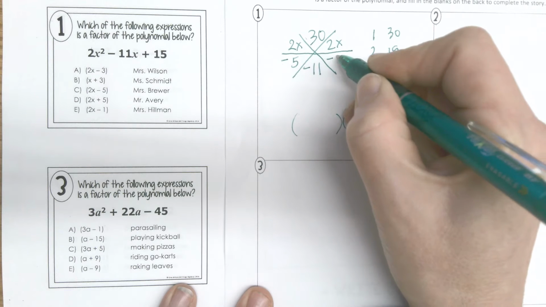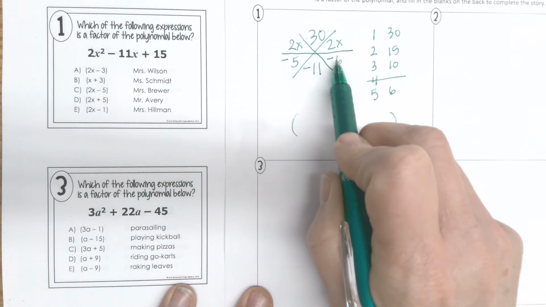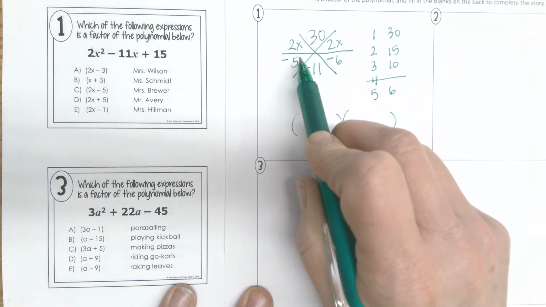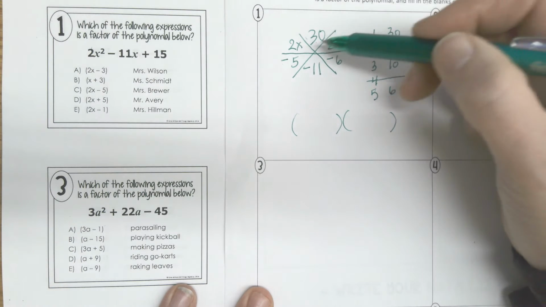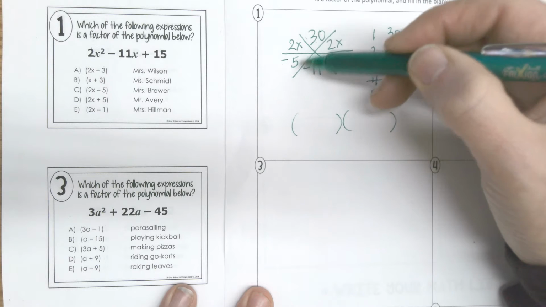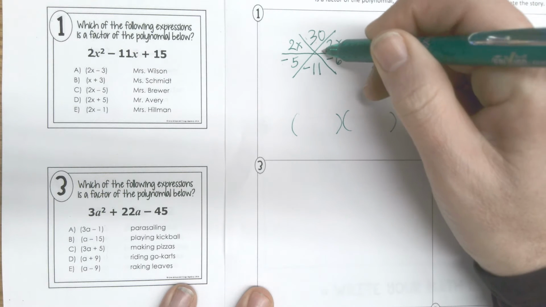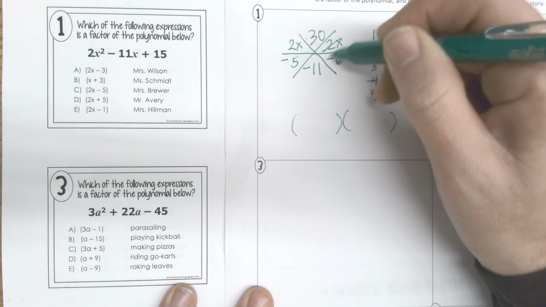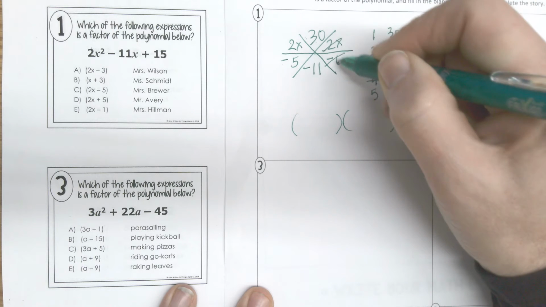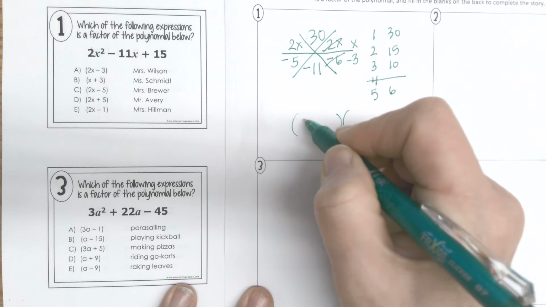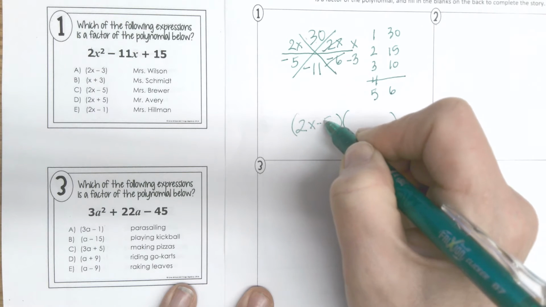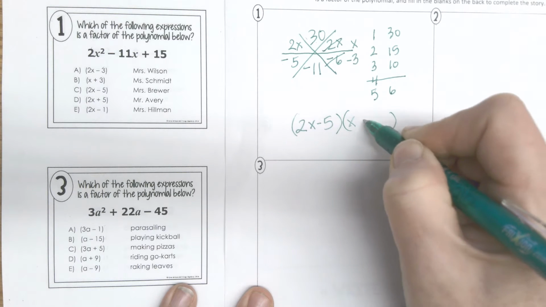So I'll do negative 5 and negative 6. Negative 5 times negative 6 is positive 30. Negative 5 plus negative 6 is negative 11. Always one of these will be able to be reduced. So on the right-hand side now, I can reduce. I can divide both things by a 2, so it's x minus 3. So my 2 factors are 2x minus 5 and x minus 3.